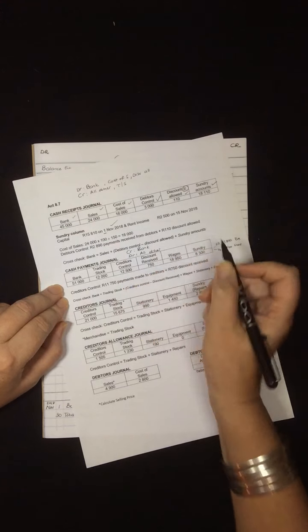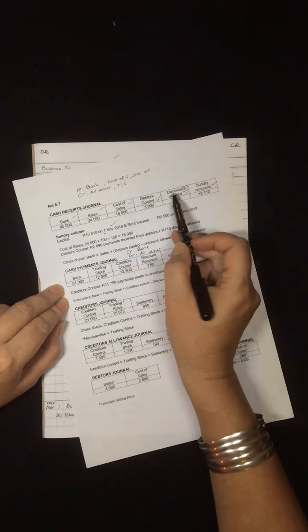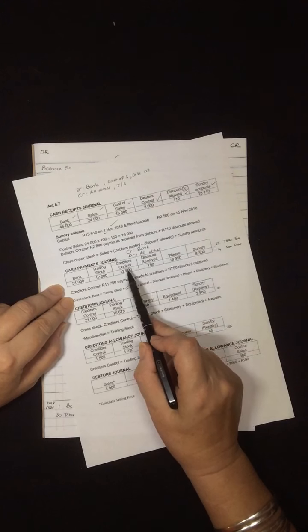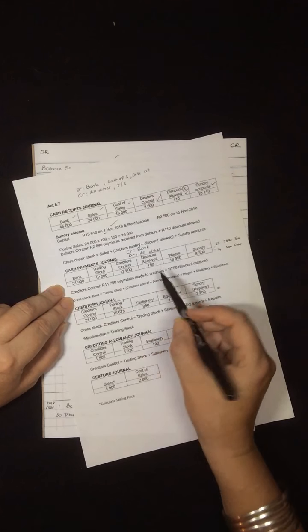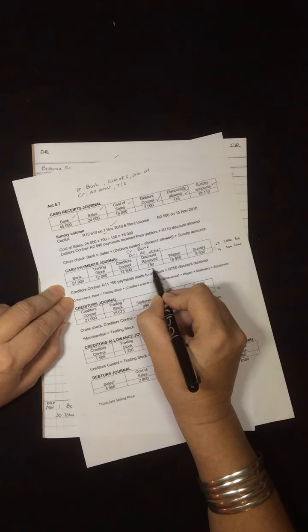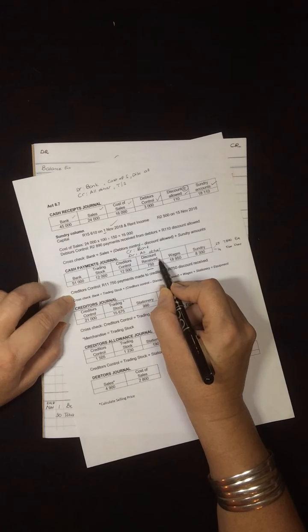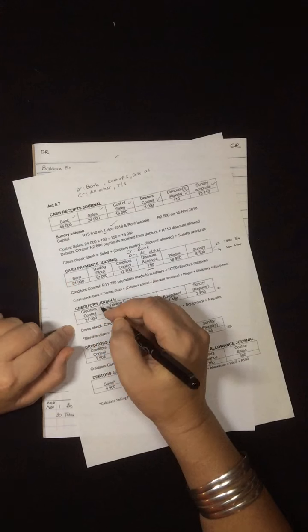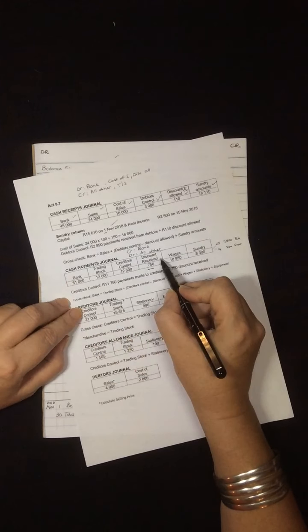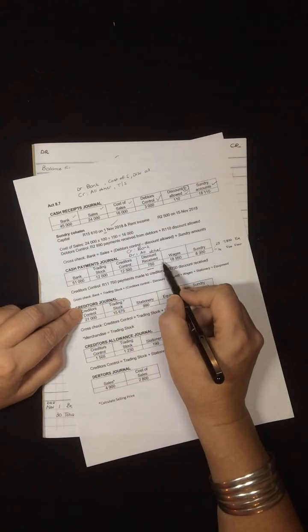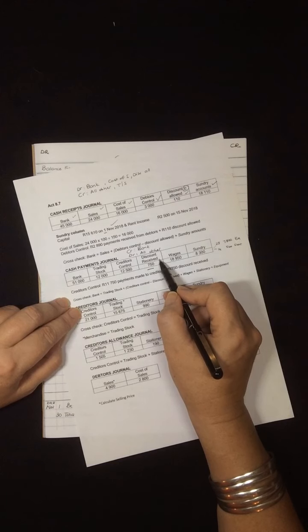But now we know, as with the debtors and the discount allowed, we now have creditors and discount received, and this is also an exception to the rule. Why? Because discount received is an income, and in the cash payments journal I'm busy with payments or expenses, so this is not part of the rule. It can't form part of the rule. It's an exception to the rule.